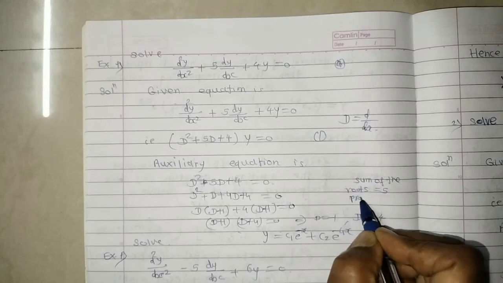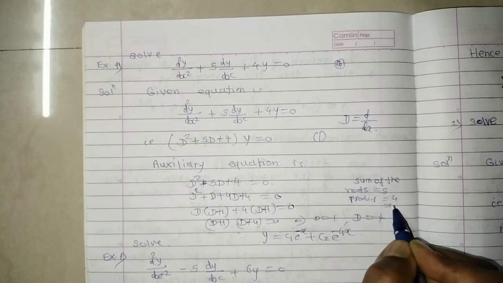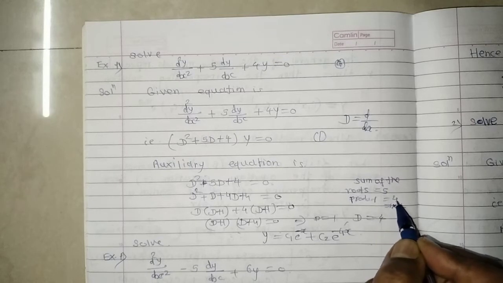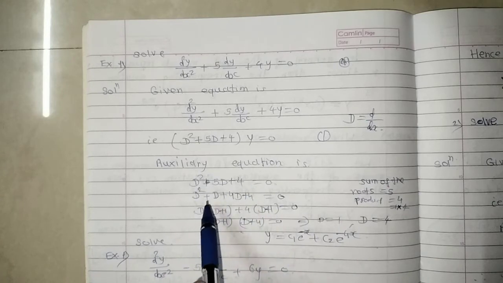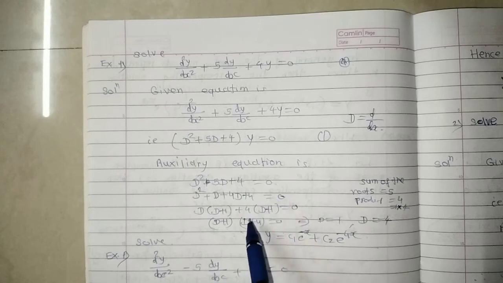Here the product of the roots is 4, which can be written as 1 into 4, since the sum of 1 and 4 is 5 and the product is 4. So the auxiliary equation can be written as D square plus D plus 4D plus 4 equal to 0.